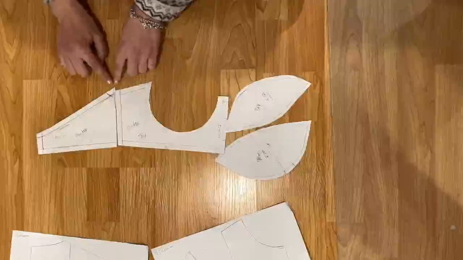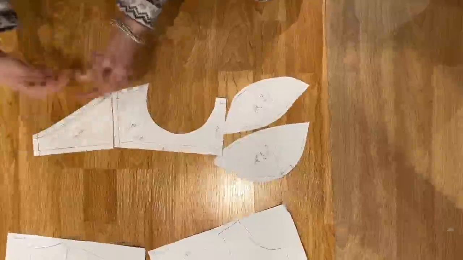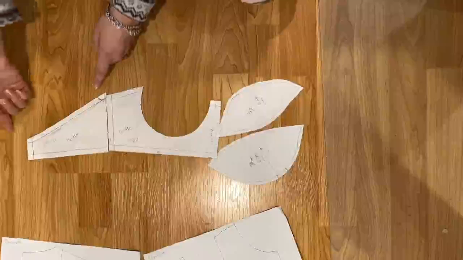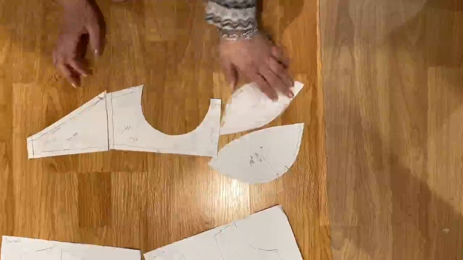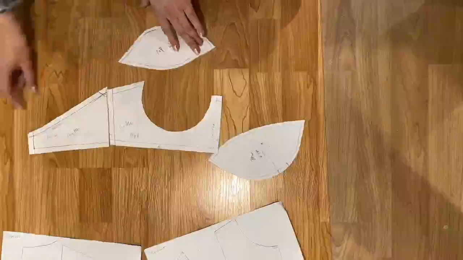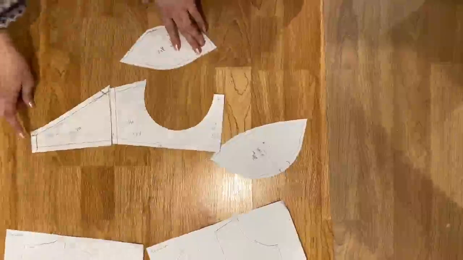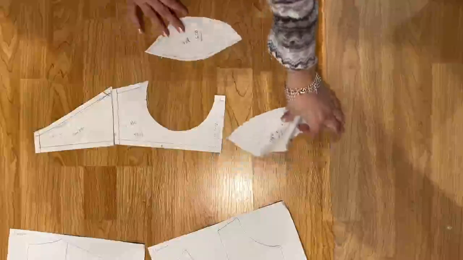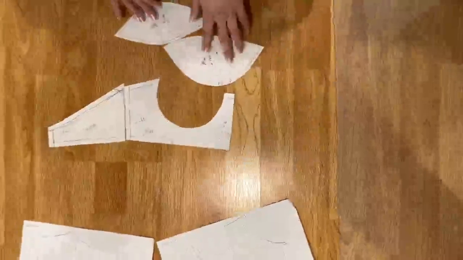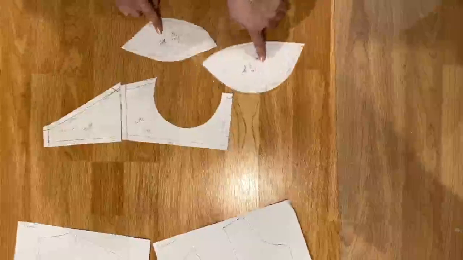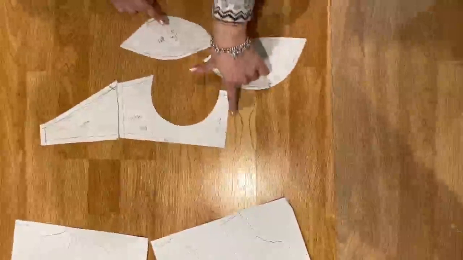Here's my cradle and my strap. The strap would be flipped over. The top of the cradle would be flipped over, and both sides of the strap would be flipped over to create a clean finish.